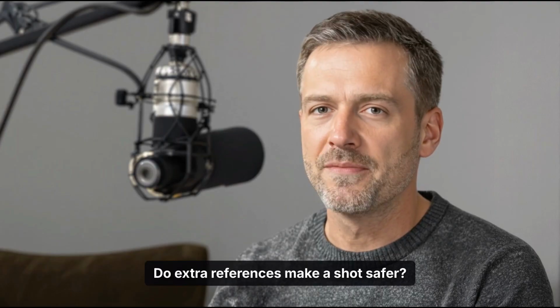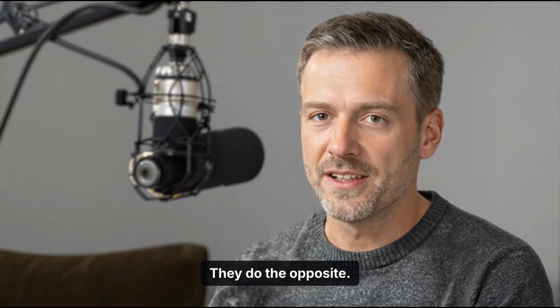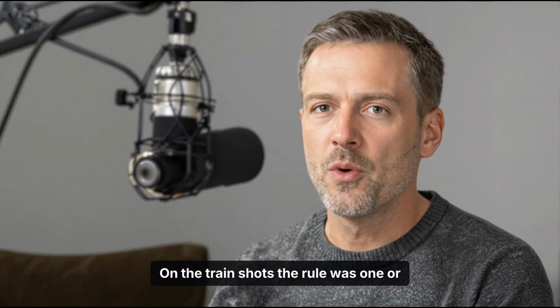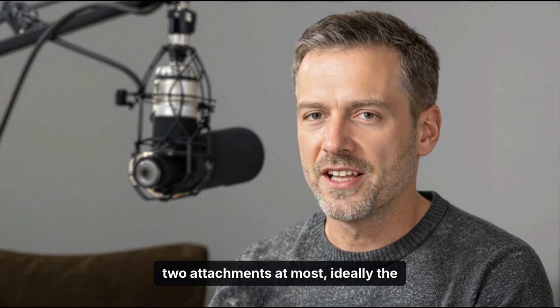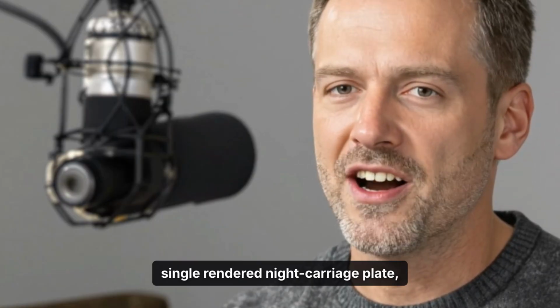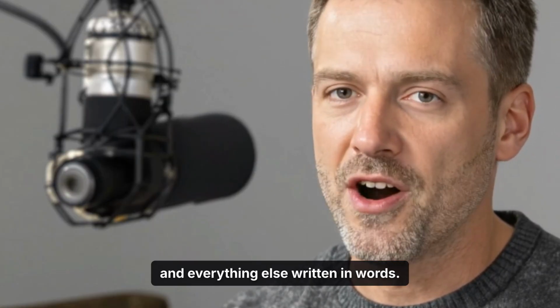Do extra references make a shot safer? They do the opposite. On the train shots, the rule was 1 or 2 attachments at most, ideally the single rendered night carriage plate, and everything else written in words.